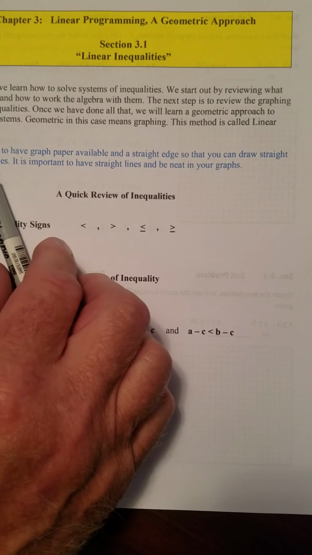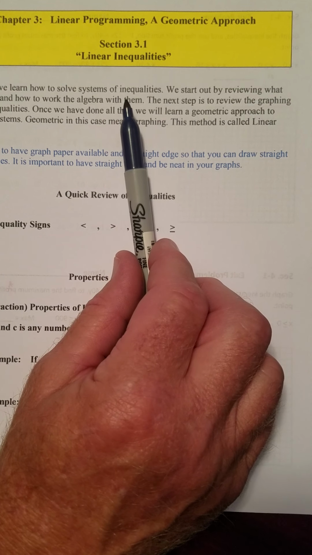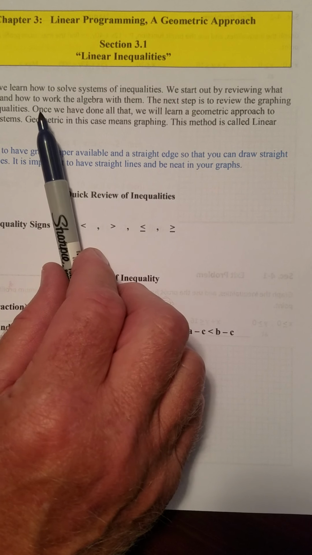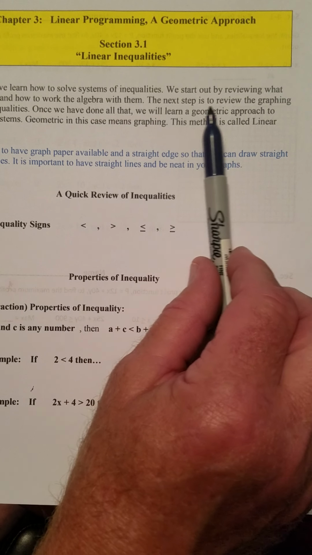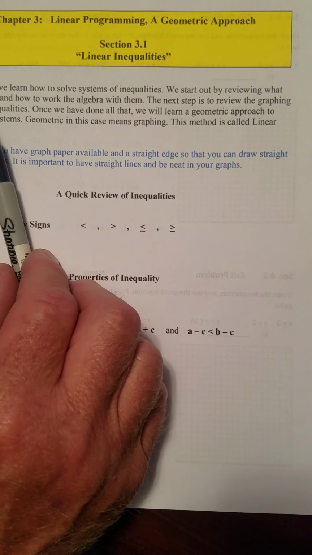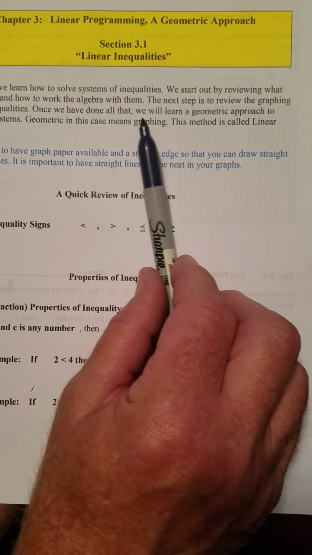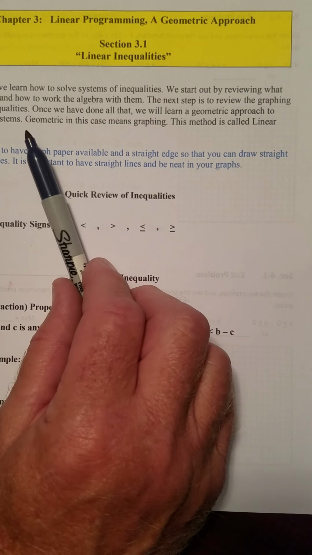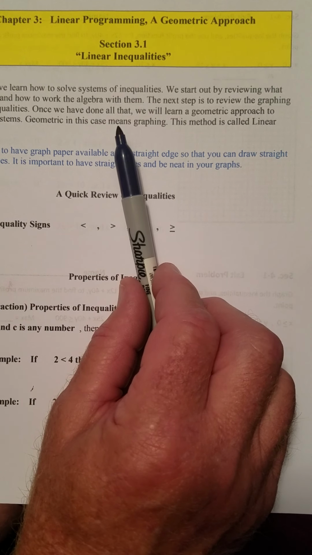So in this chapter, we learn how to solve systems of inequalities. We start out by reviewing what inequalities are and how to work the algebra with them. The next step is to review the graphing concepts of inequalities. Once we've done all that, we will learn a geometric approach to solving these systems. Geometric in this case means graphing. This method is called linear programming.